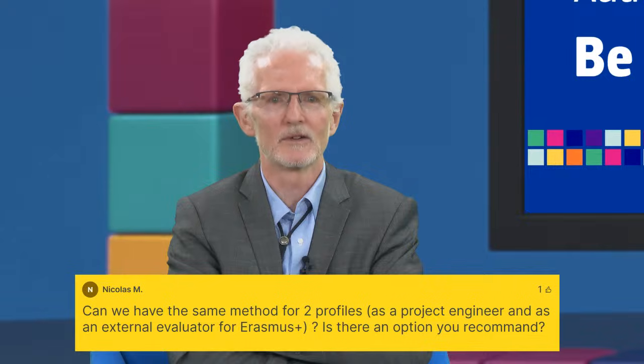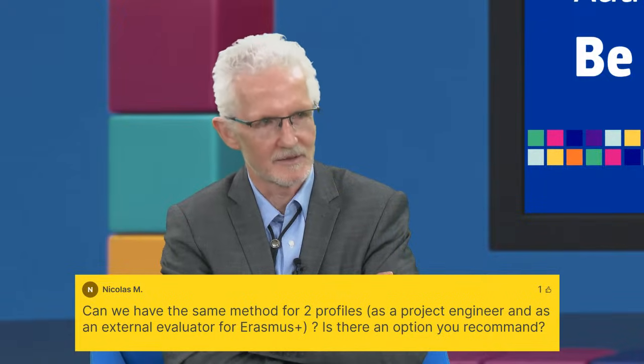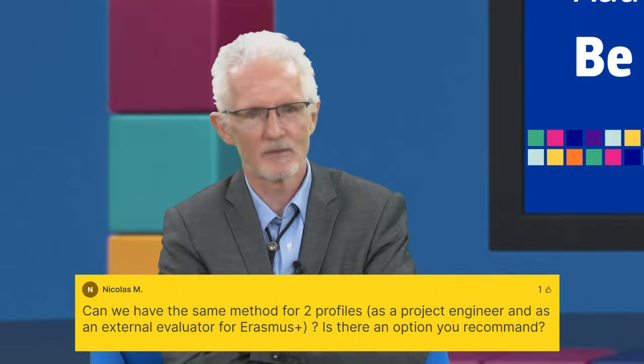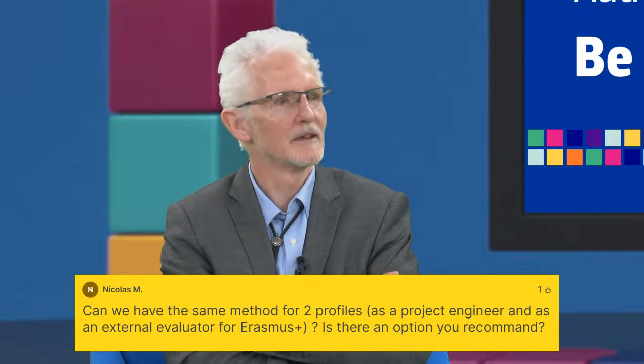And you want to use the same method for the 2 profiles. It depends on the method. Yeah. So maybe we mentioned the method with the EU login and the smartphone. Here we said already before, Maria, you repeat.